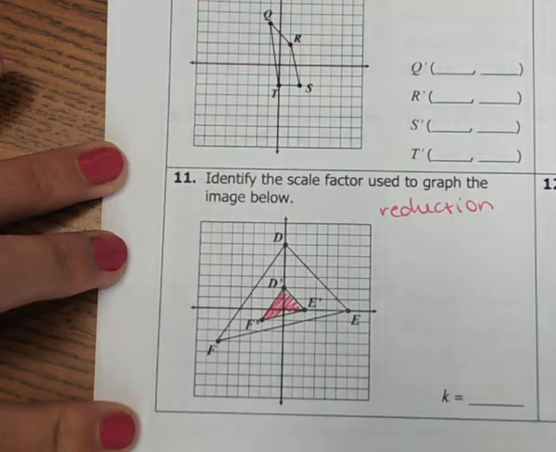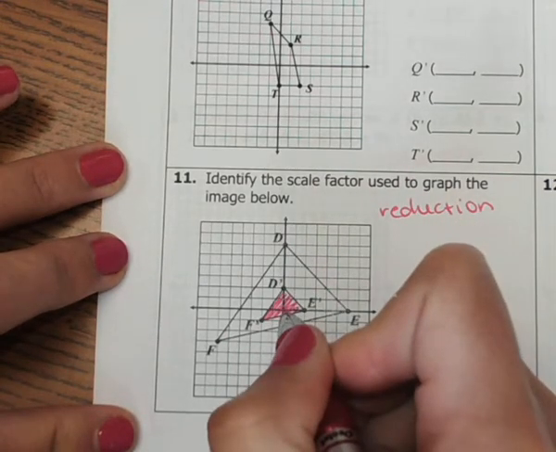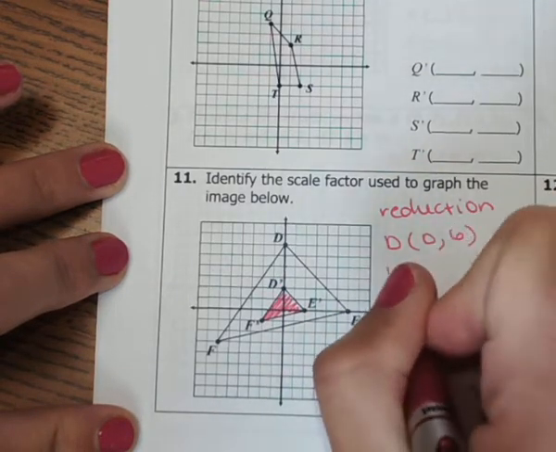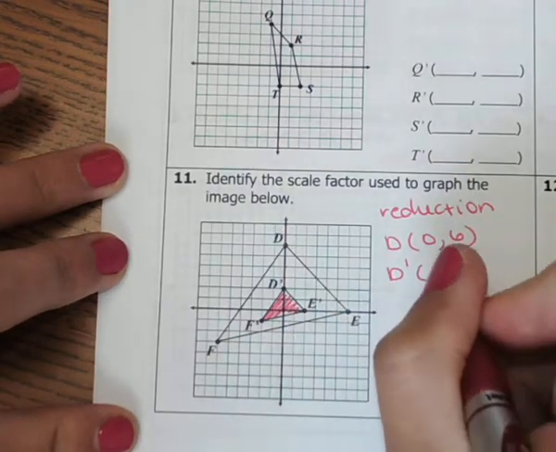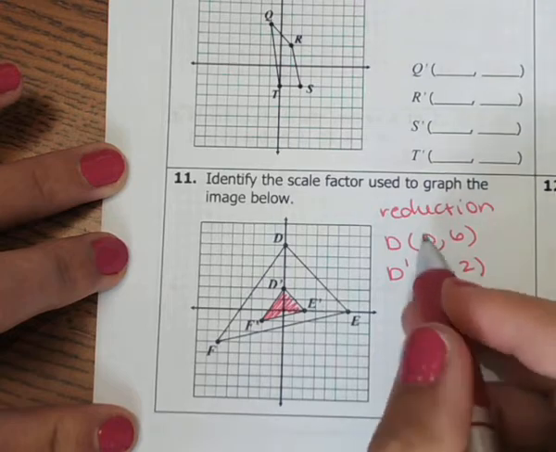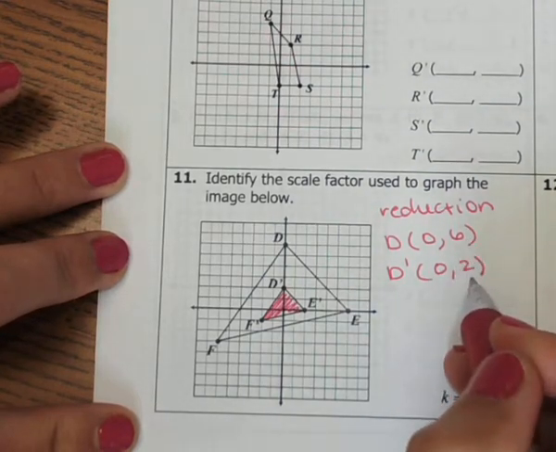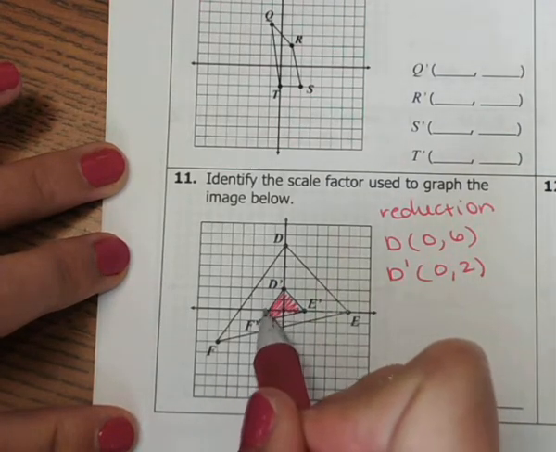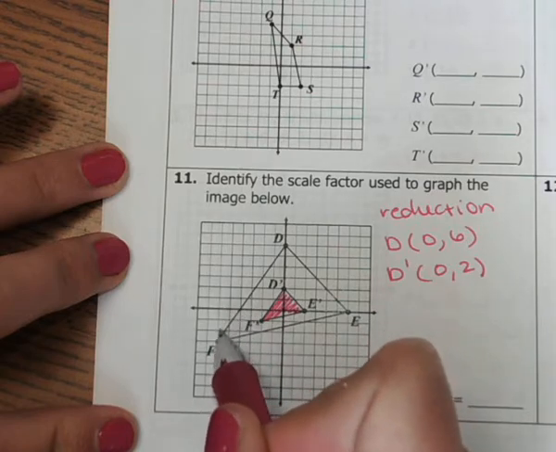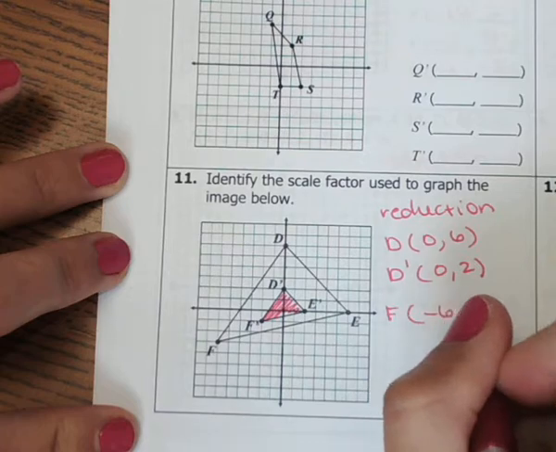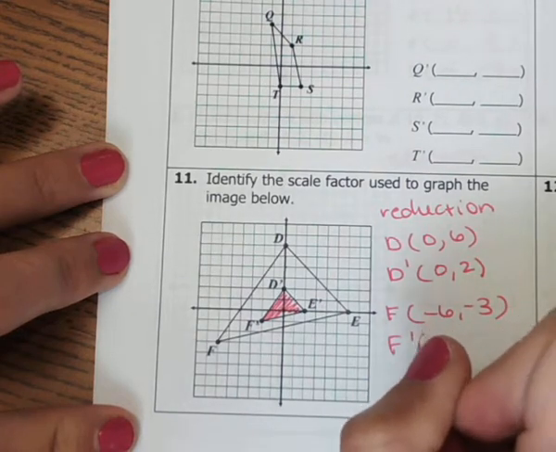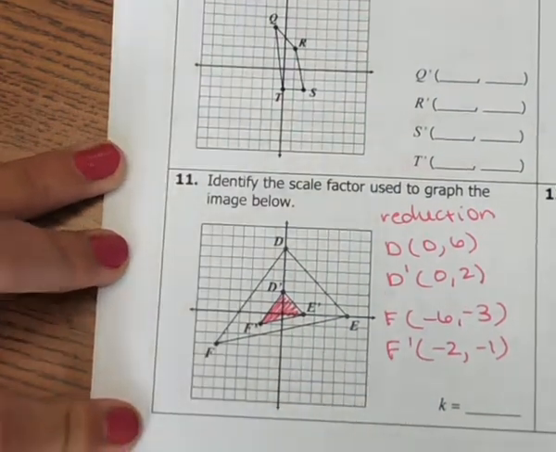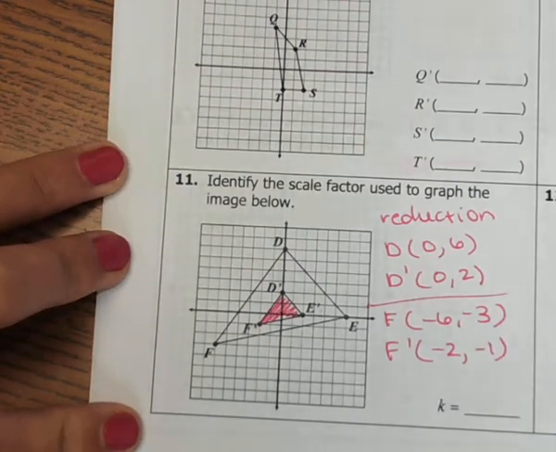So what I would do for this one, I would just write down a pre-image point. So let's start with D, 1, 2, 3, 4, 5, 6. So D is going to be 0, 6, and D prime is going to be 0, 2. That one has a 0, so it's hard to tell, but we can look at the 6 and the 2 and compare. Let's do another one, and we'll look at both of them to make sure that they are reduced by the same amount. 1, 2, 3, 4, 5, 6, 1, 2, 3. So for F, we have -6, -3, and then for F prime, -2, -1. So I could have used E and E prime, but we'll start with these two. You don't have to check all three of them.